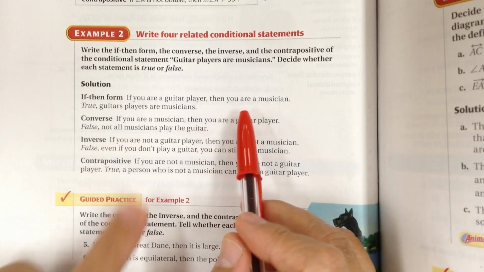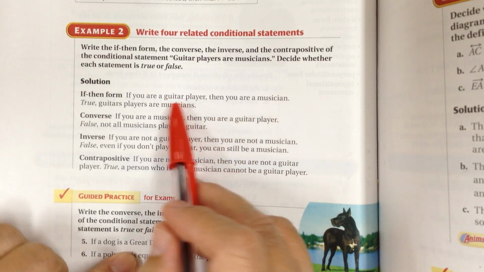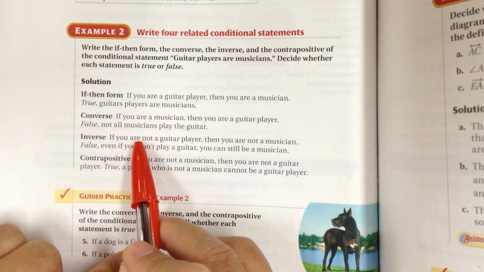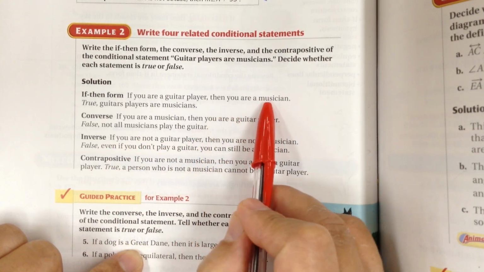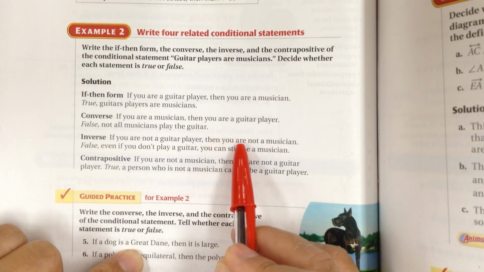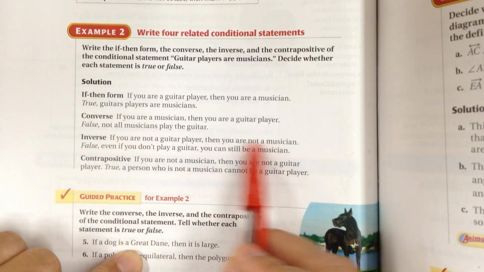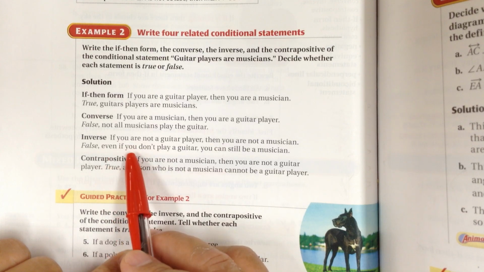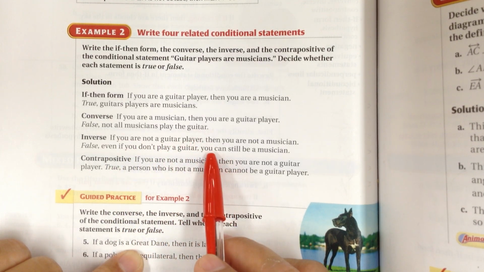Okay, inverse is you don't switch the position, you just make a negation. So over here, if you are a guitar player, the inverse will be if you are not a guitar player. The original is you are a musician, so the inverse would be you are not a musician. Make sure you don't get confused between the two. And again, this is false, because even if you don't play guitar, you still can be a musician.